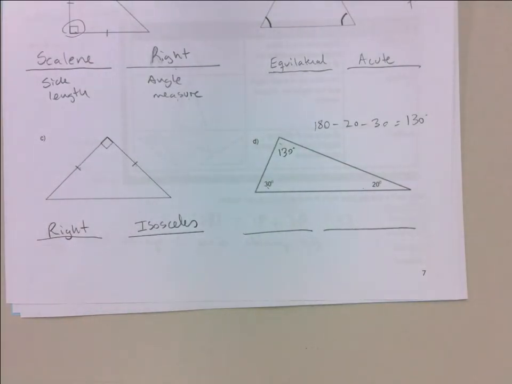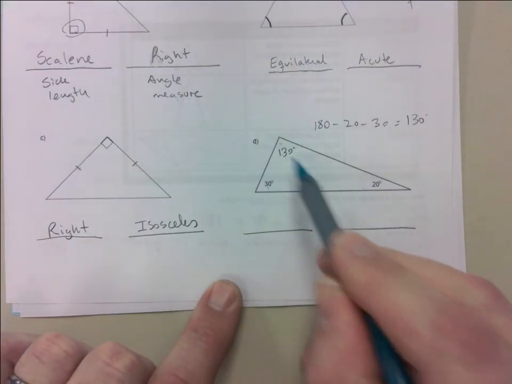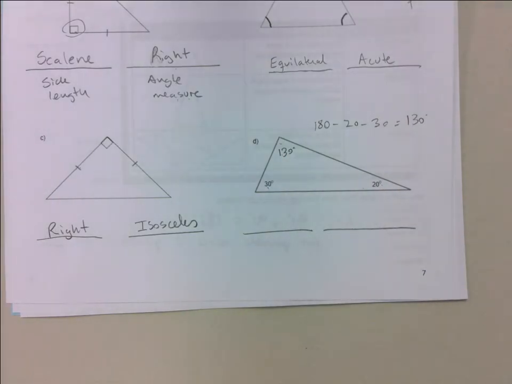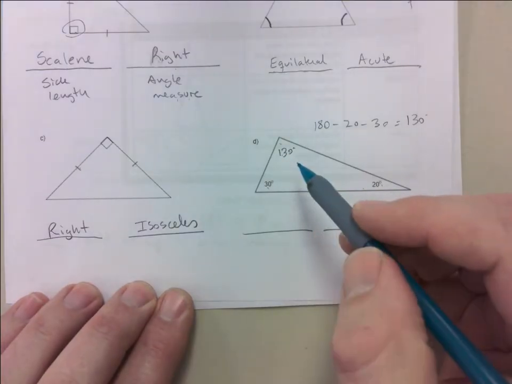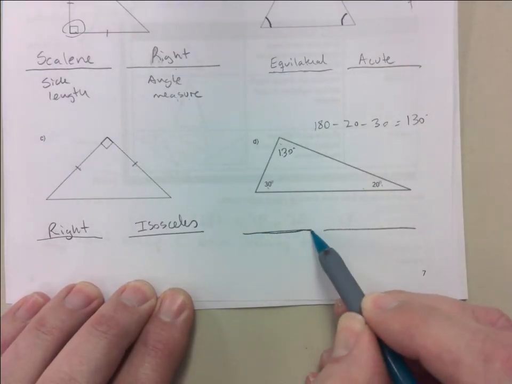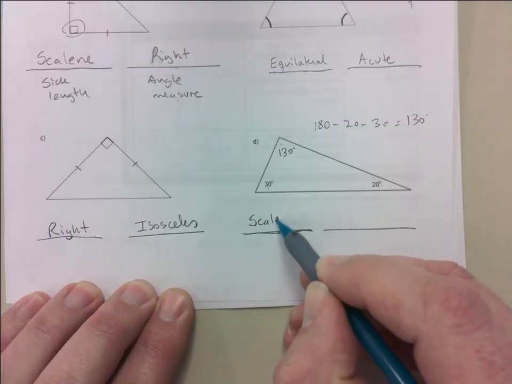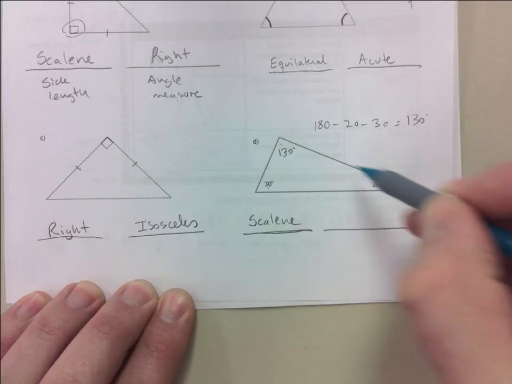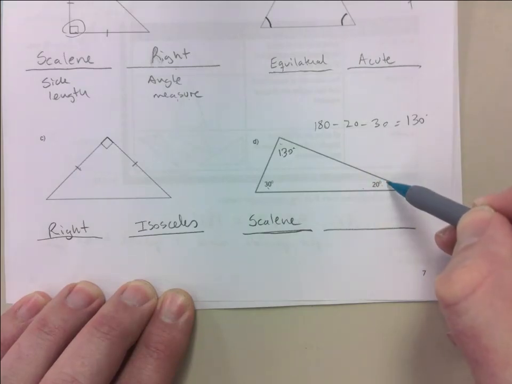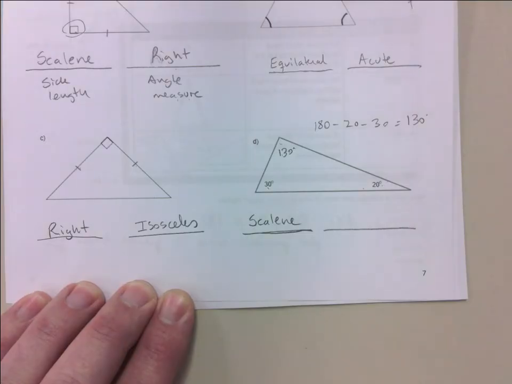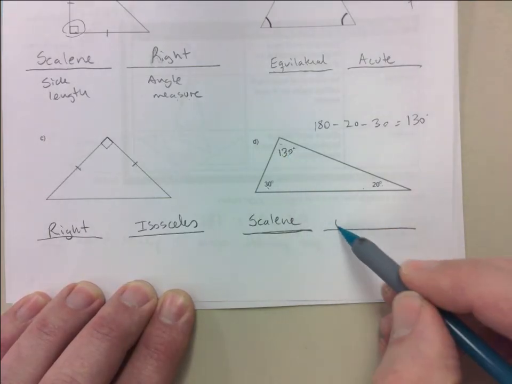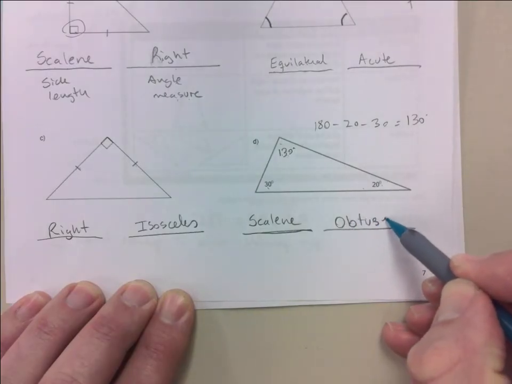Question. Do you have everything you need to classify this thing? Yes. But Mr. Erickson, I don't have a single side length. It doesn't matter. You know why? Because if all angles are different, all the sides across from them are going to be different as well, guaranteed. Okay? So what do we do in terms of side length? What would we say? Scalene. And in terms of angles, what are you looking for? 90 is your reference. There's this one that's bigger than 90, so this is obtuse. Okay?